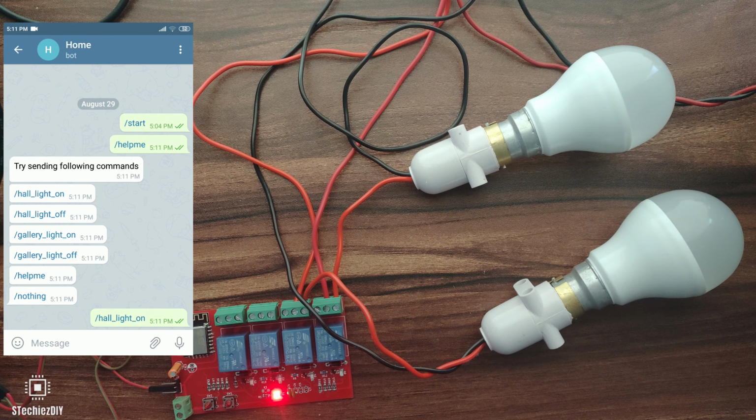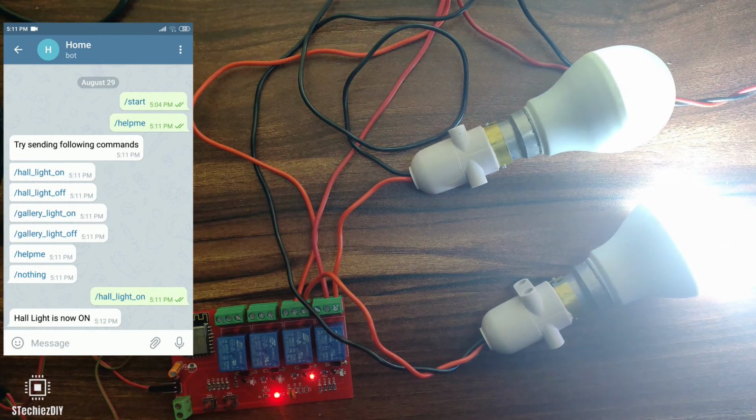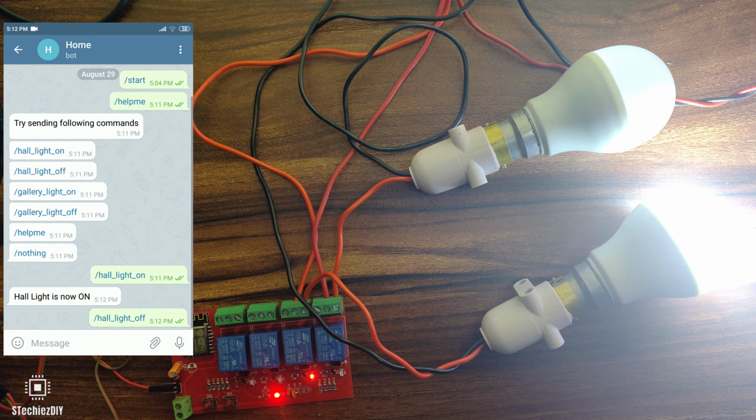In this video we will see how to control ESP8266 using Telegram application. You can even control the ESP32 with little modification in the code. So let's get started.